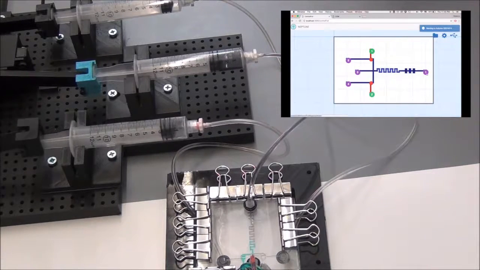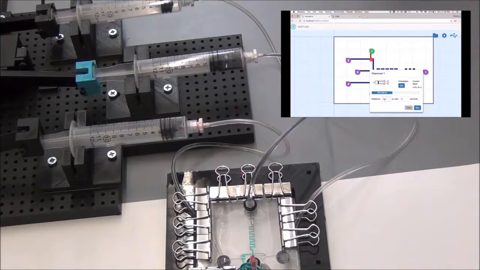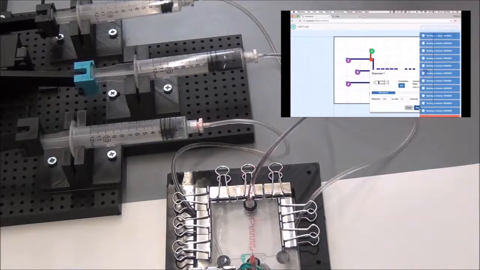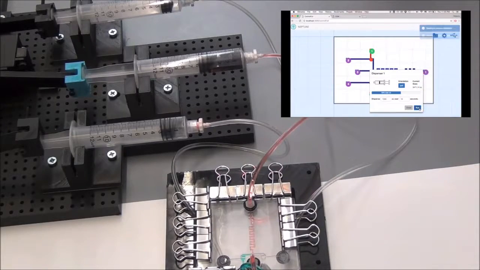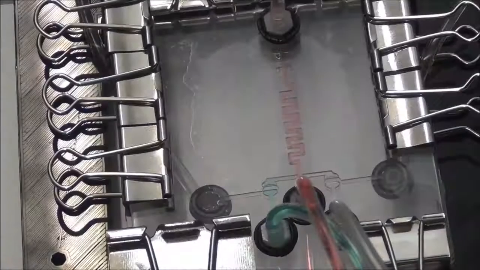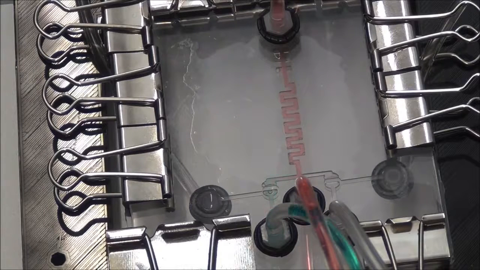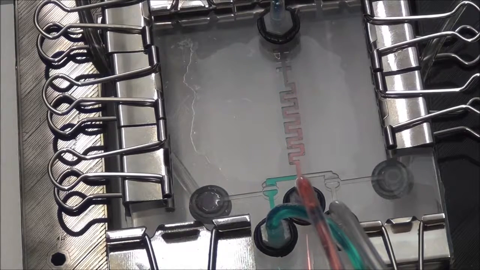Third, Dr. Ali flows culture mix over the trapped cells to keep them from dying before they express. And that's it. Dr. Ali has then finished his first genetic experiment using Neptune. Here is a close-up of the fluid flow in action. Dr. Ali plans to redo this experiment multiple times with varying levels of inducer in the blue liquid, simply by clearing the chip and using new inducer.